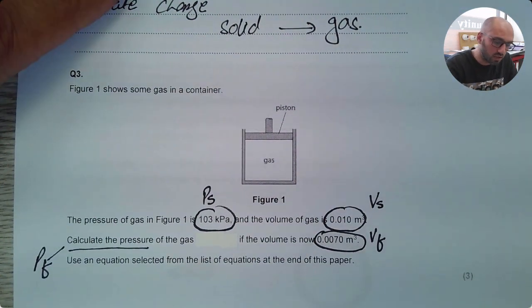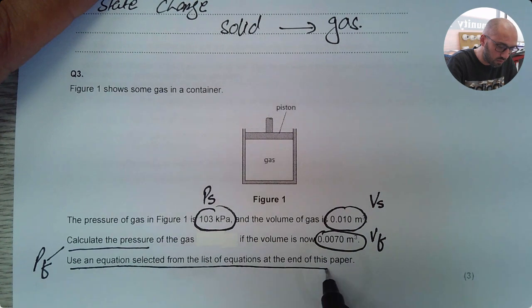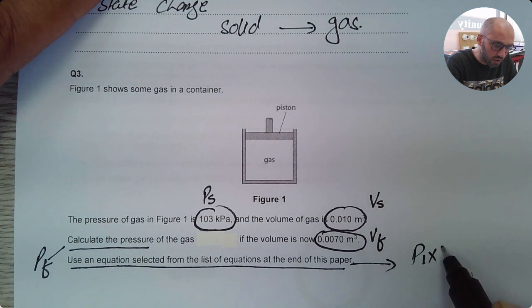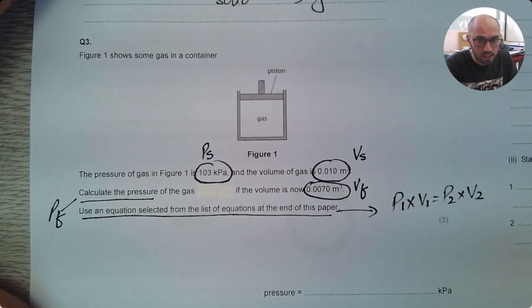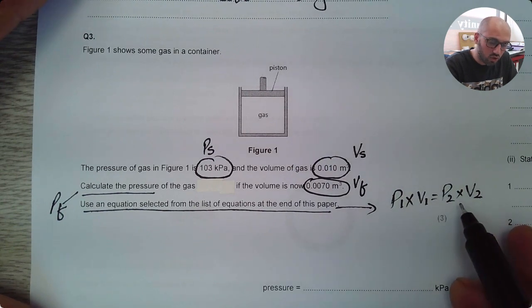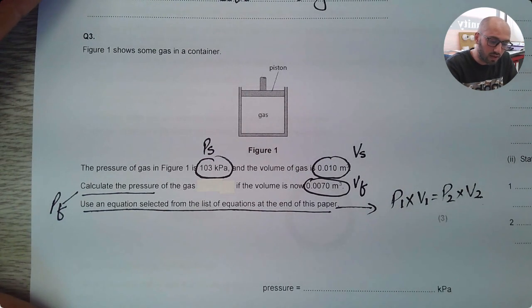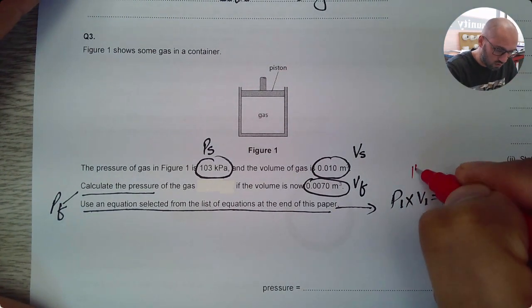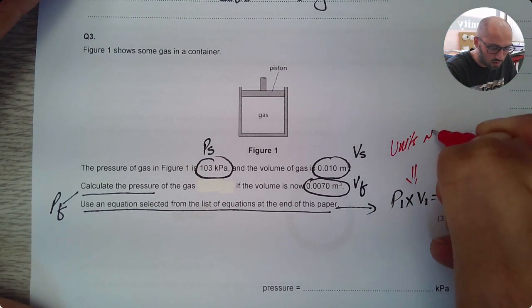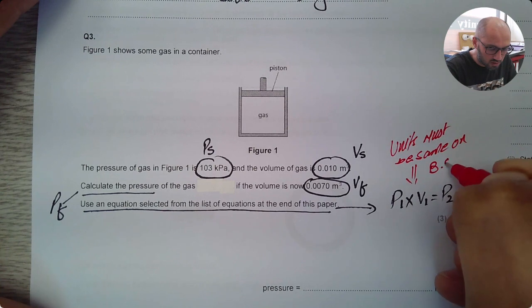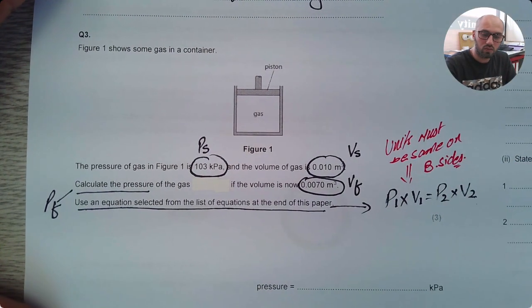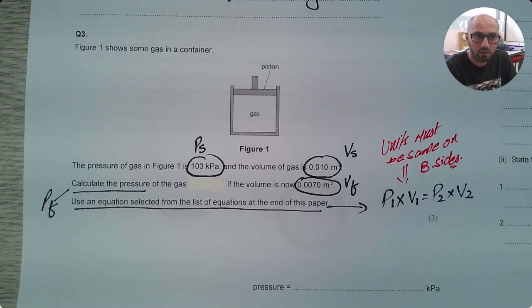Now we've been given an equation. It says use an equation selected from the list of equations. So the equation is P1 times V1 equals P2 times V2. Now P1 will be the start state, V1 will be the volume at the start state, and 2 represents the final. In this case, you have to remember units must be the same on both sides. Any questions like that, you will have to keep this in mind. It was the same concept when you were doing clockwise moments equals anti-clockwise moments.